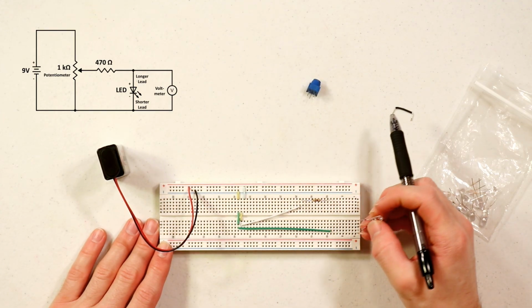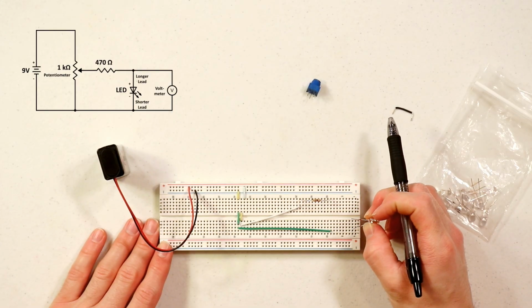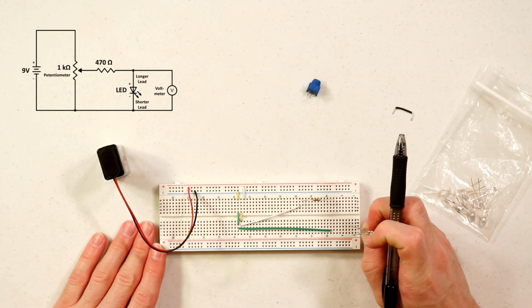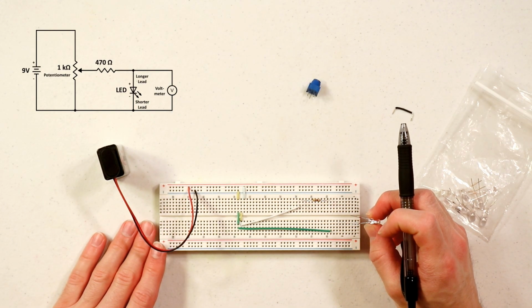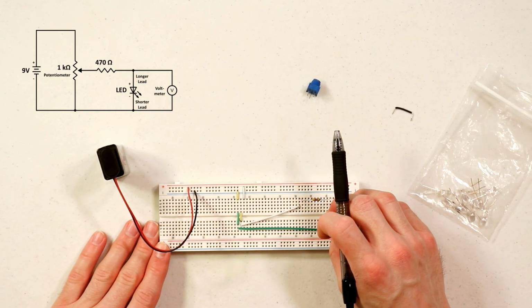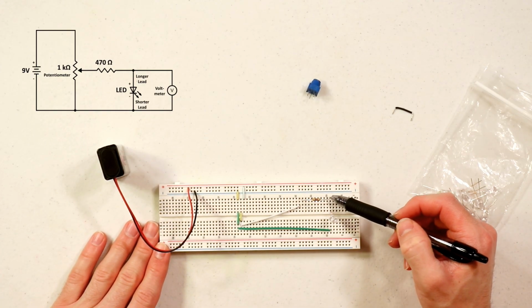So as I've explained in previous labs, LEDs have a positive and a negative lead. The long lead is the positive lead, and the short lead is negative. So just place it in your circuit so that the positive lead is connected up here to the resistor.